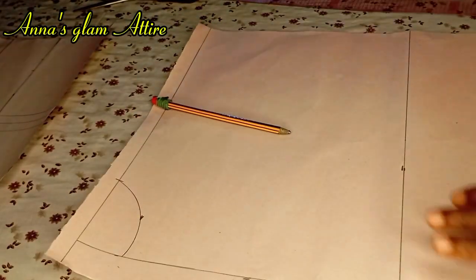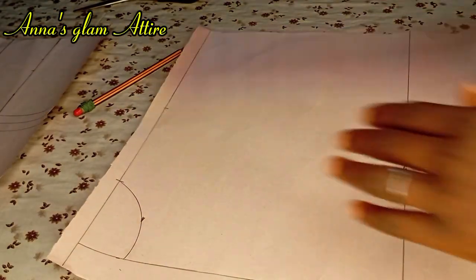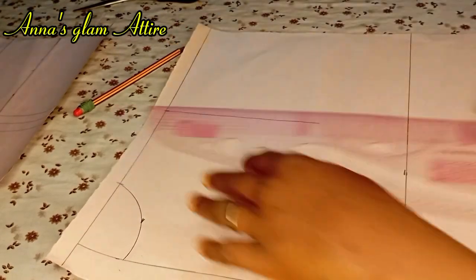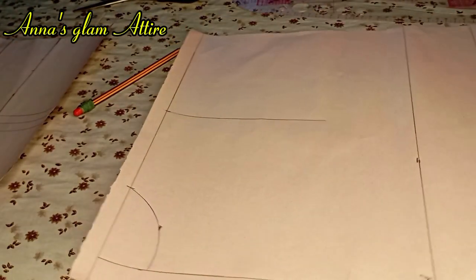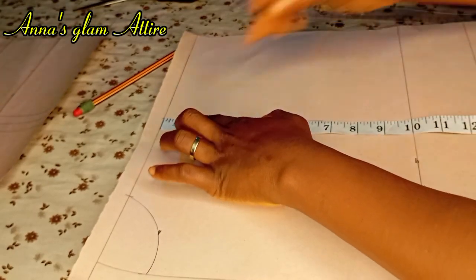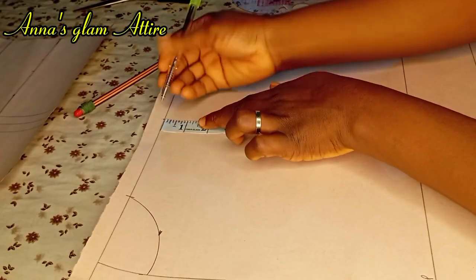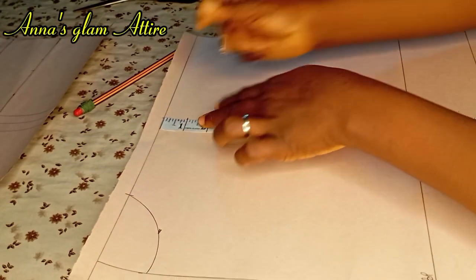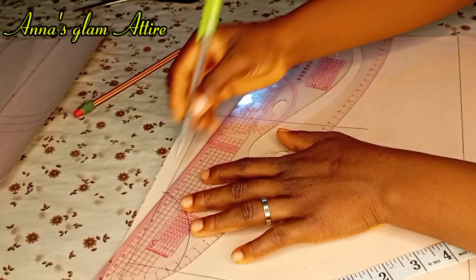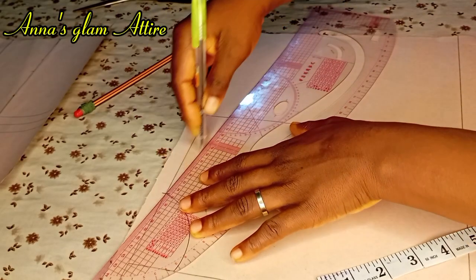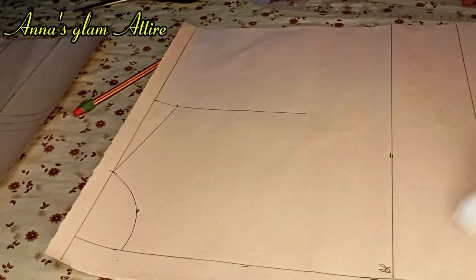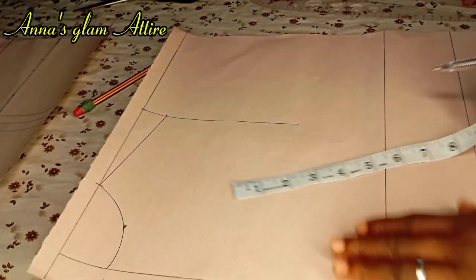Then the next thing I'm going to do is to bring down that shoulder line to a point for me to get my shoulder slope. I'll come down by 1 inch like we did at the first pattern making, and I'll connect it to the neckline tip, the peak of that neckline, as seen.